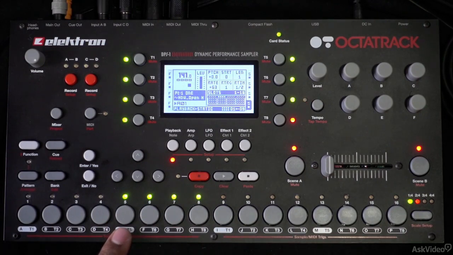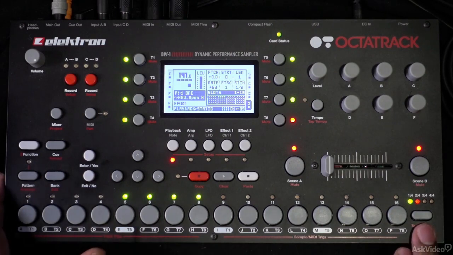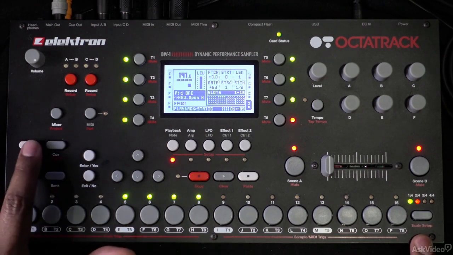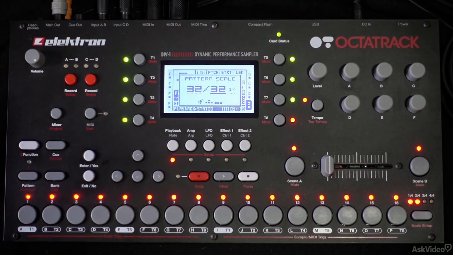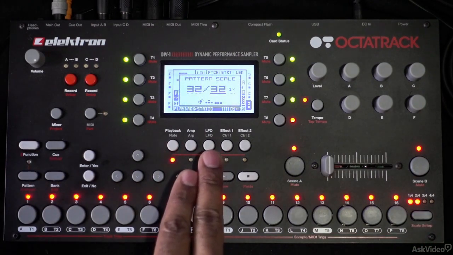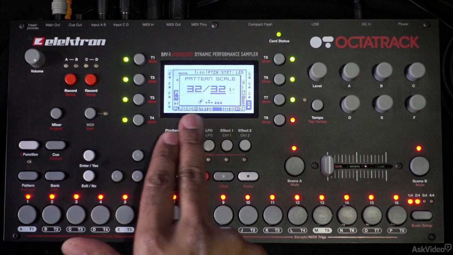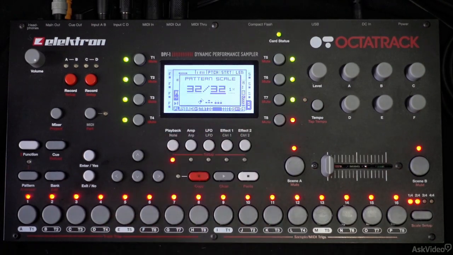So I want to quickly just sequence a little drum beat to go along with this, and then again, just talk about some of the different track parameters. But if I look at the sequence setup right now, the scale setup, I hold function and press scale setup. Every single track is using the same amount of steps. Every track is going to use 32 steps, which is the equivalent of 2 bars. Now, I don't really want to sequence a 2-bar drum beat. I'd rather have the drum beat just be 1 bar while my slices play for 2 bars.